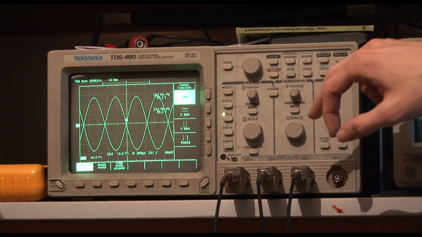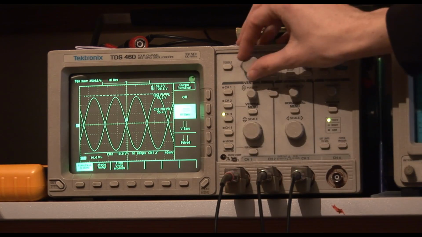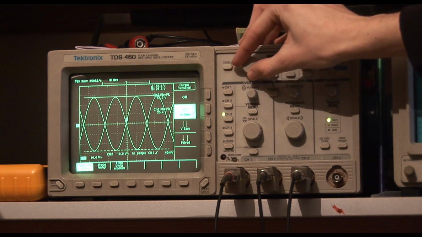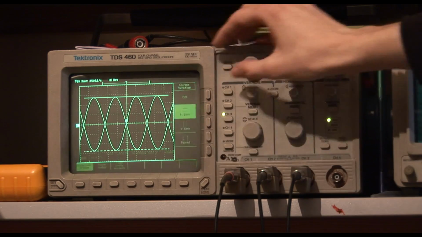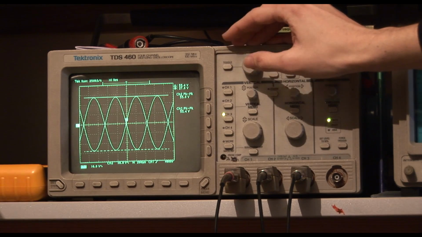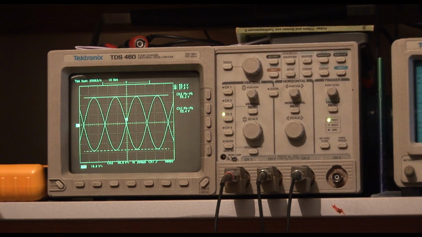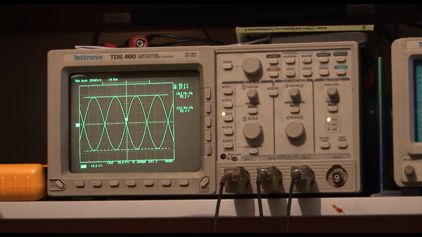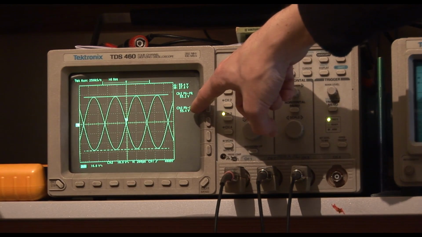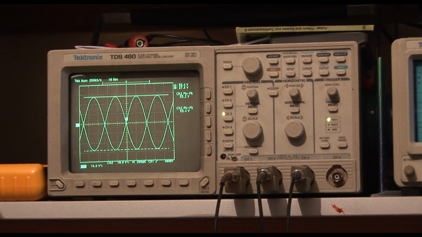If I turn on the cursors, you can see they match up perfectly. Can you see that? They match up perfectly. So I think they are absolutely equal, okay? And as you can see, this is also a bit varying, but it's now in the noise, so we cannot measure it that way.